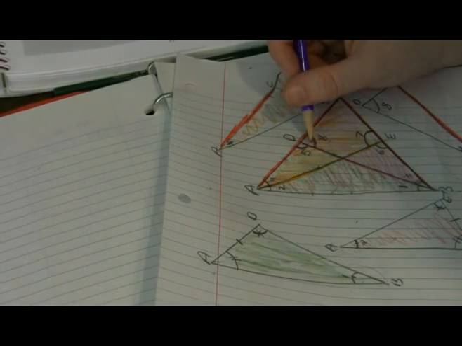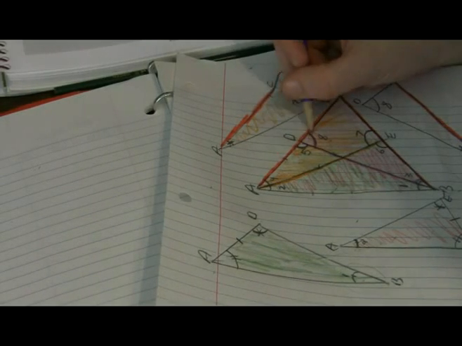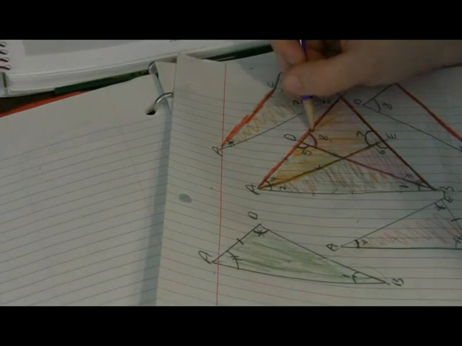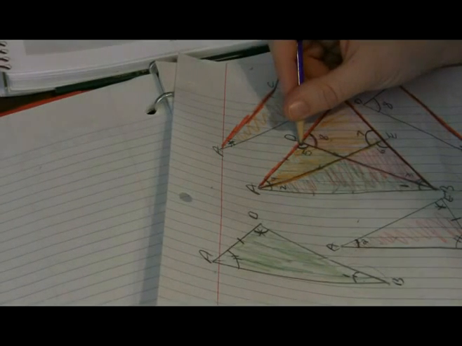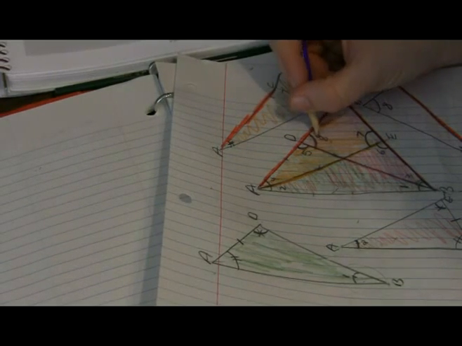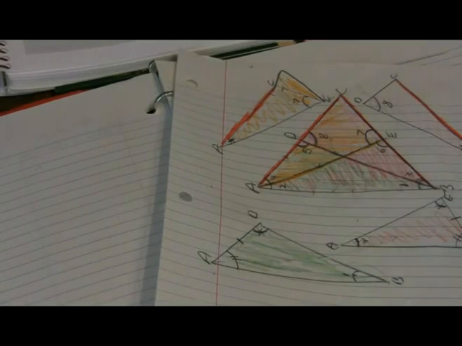In other words, all angles about a single point on a line equal a straight angle, or 180 degrees. So I'm going to say that angle 5 plus 8 and 6 plus 7 form straight angles.